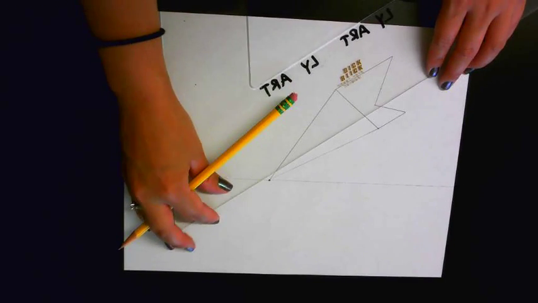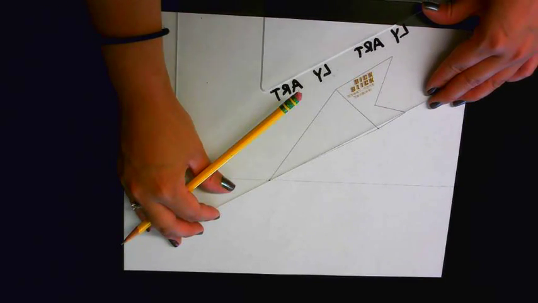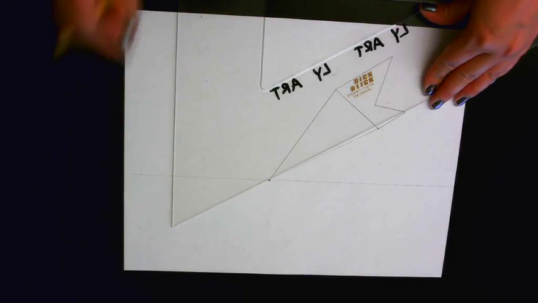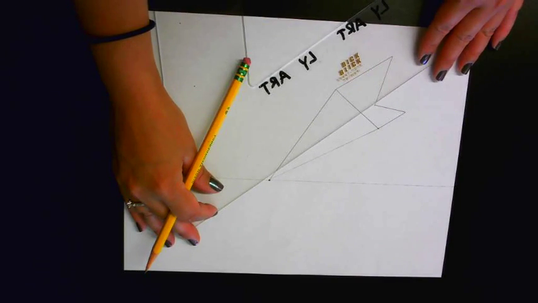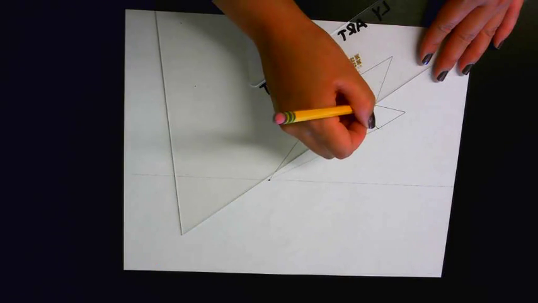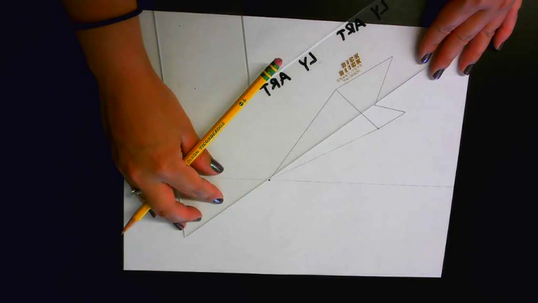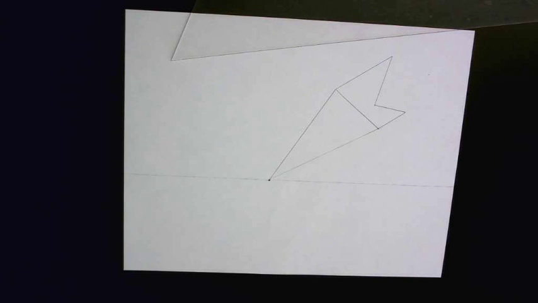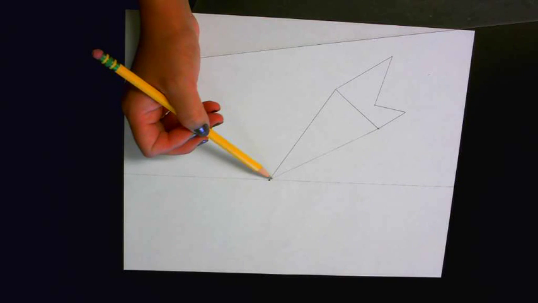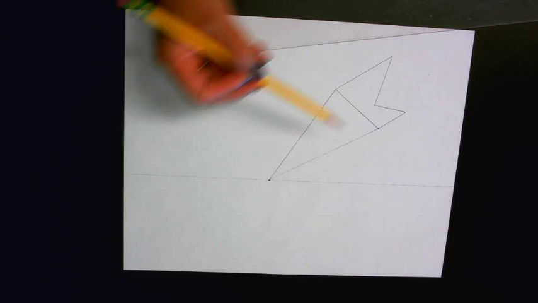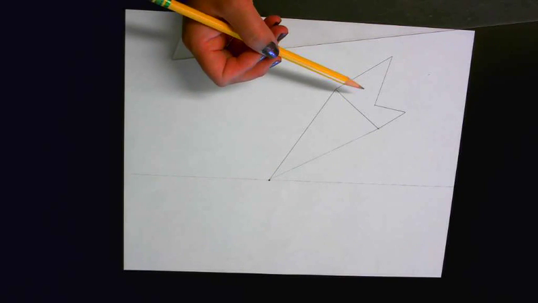And if you're unsure, line it up. So I'm going to look at this little point here. It goes through the face of my shape, so I'm not going to do that one. This little pointy area right here, it goes through the face of my shape, so I'm not going to do that one at all either. So really, I only have one side. Everybody's is going to be different. So again, you need to connect, or try to connect, all the points to the vanishing point. If they go through the face, don't draw them.